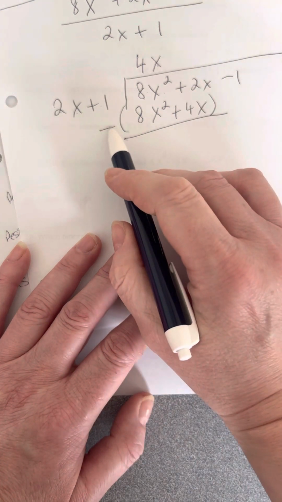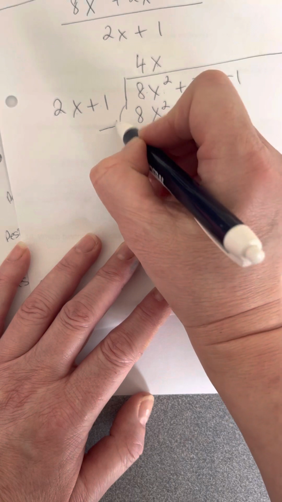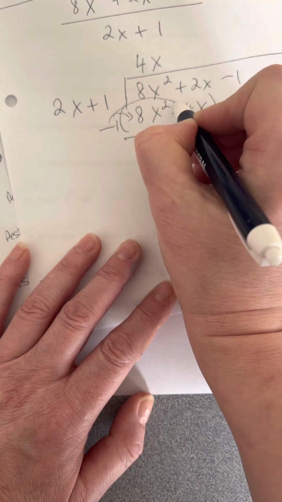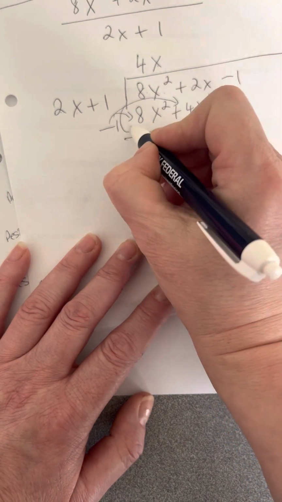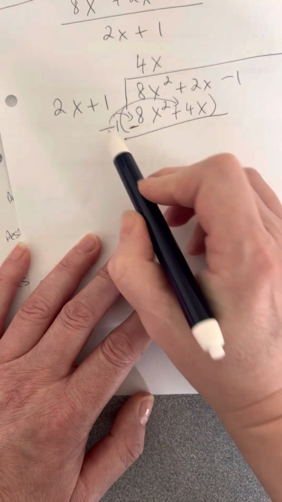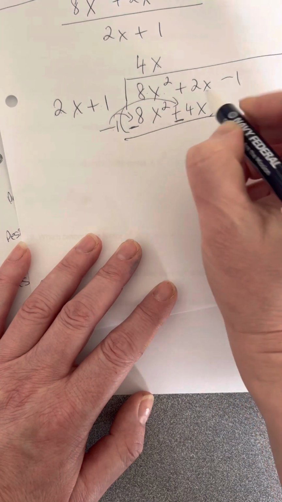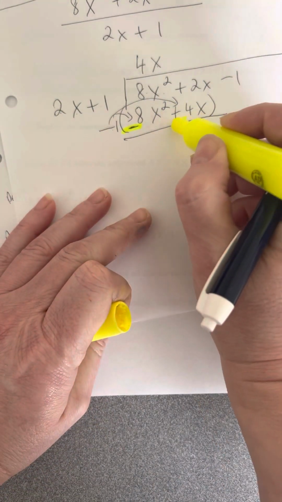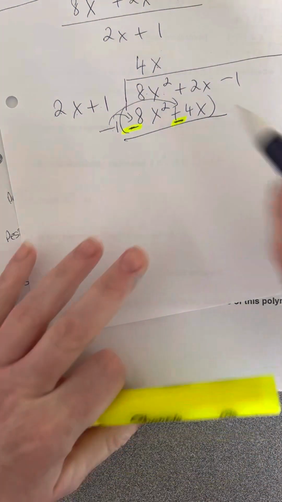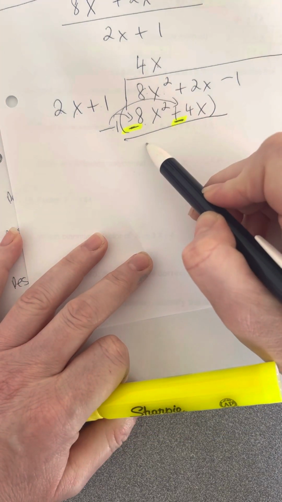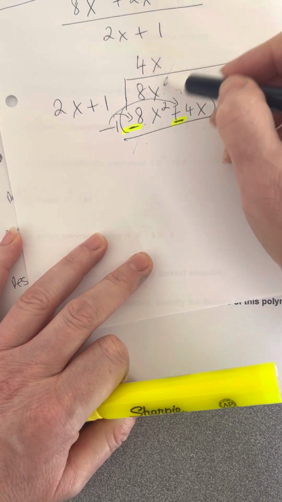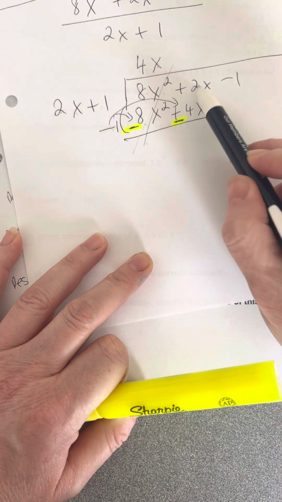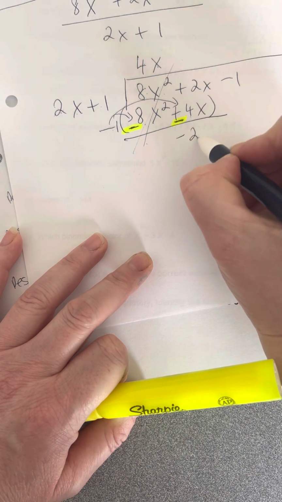Now, before we do that, I'm going to distribute the negative 1. Let's put 1 here. So negative times positive is negative. So these are my new signs. And then negative times positive is negative. So I'm going to highlight my overridden signs. That's what I'm going to be using. So 8 minus 8 is just 0. Good, so it cancels. And then 2 minus 4 gives us negative 2x.